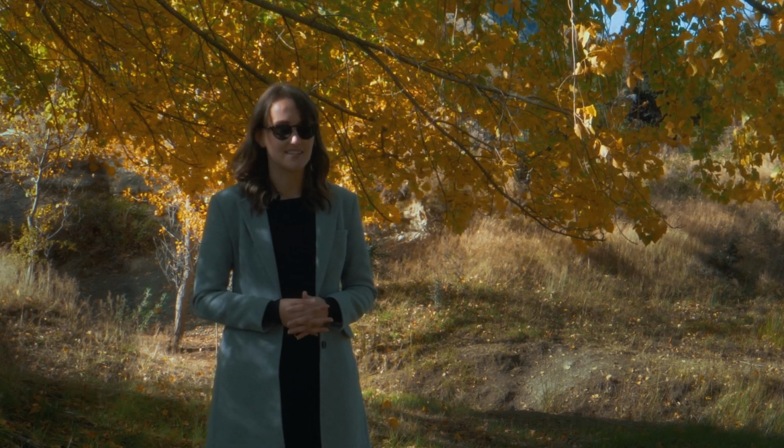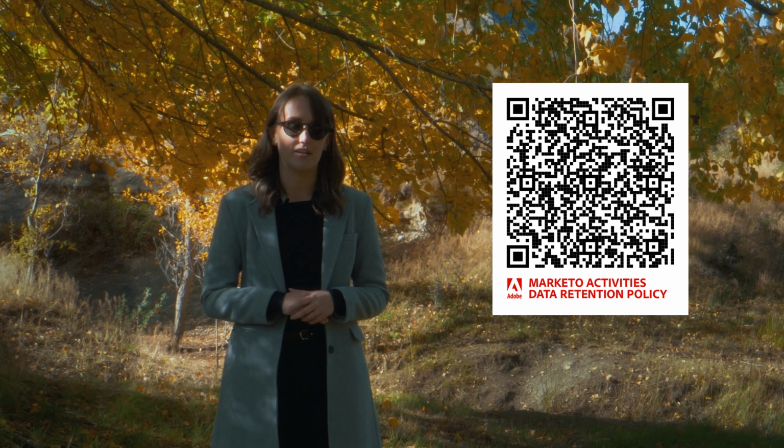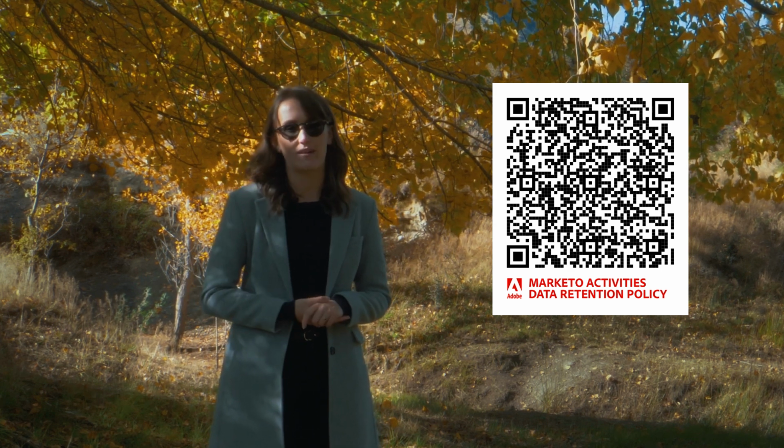It's important for marketers doing a lot of reporting or data digging in Marketo to have an awareness of data retention policies. Adobe Marketo Engage has a great document that helps to highlight what is and isn't included within these time periods, and we'll pop a link somewhere in here for you to learn more.